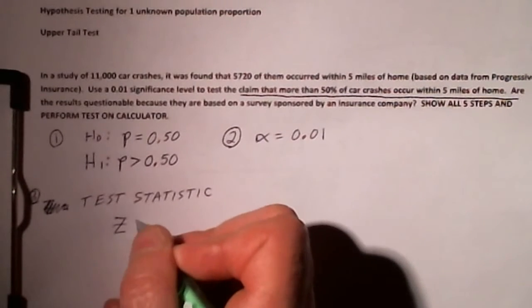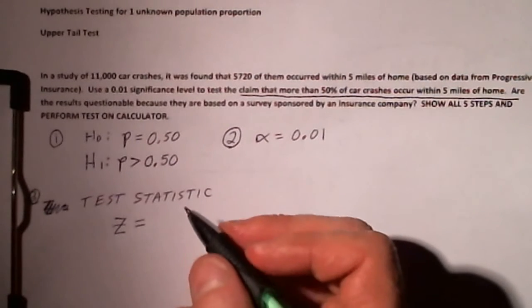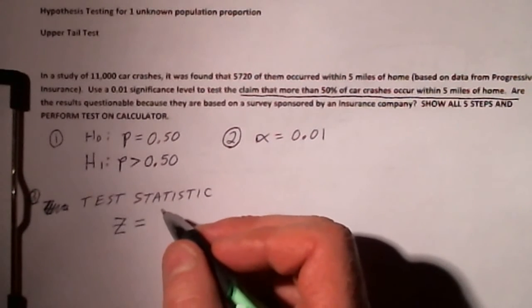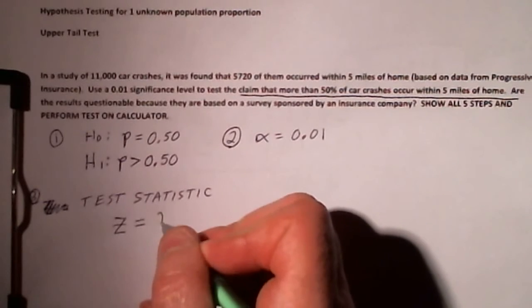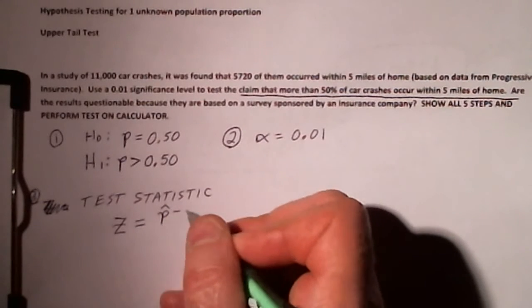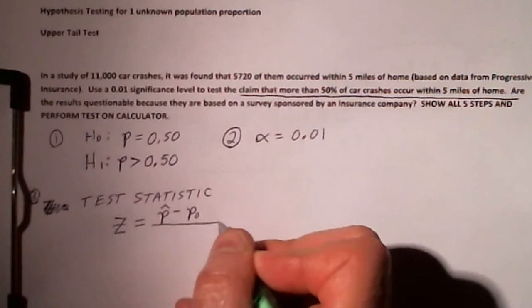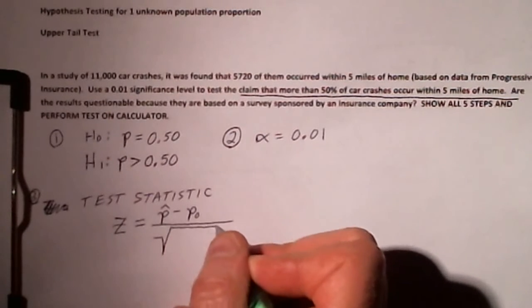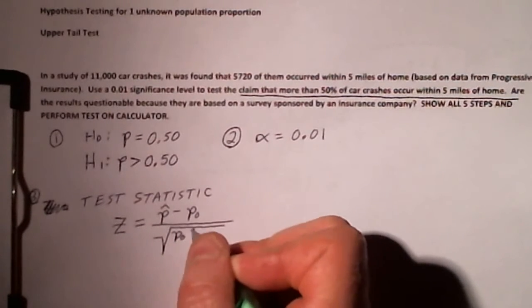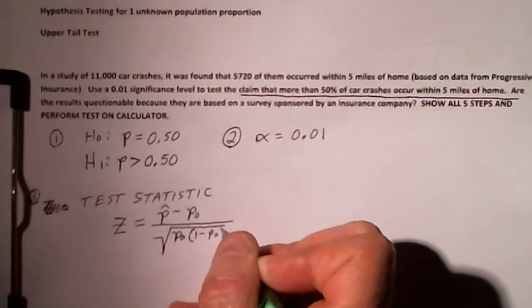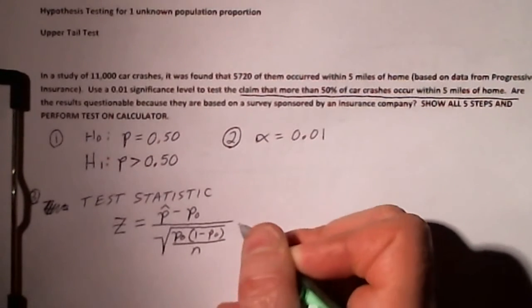And the test statistic formula, again, is a z-variate distributed according to the standard normal distribution, which is to say it's the sample proportion minus the purported population proportion under the null statement divided by the square root of p sub 0 times 1 minus p sub 0 divided by the sample size.